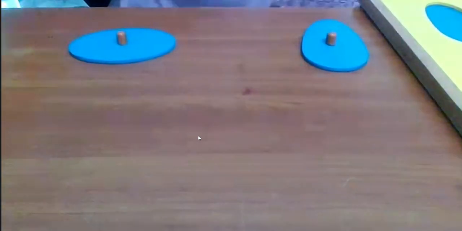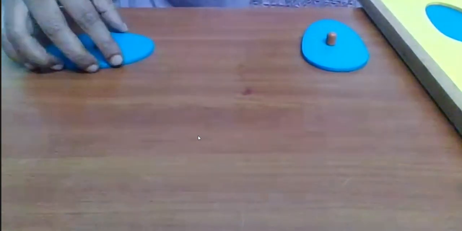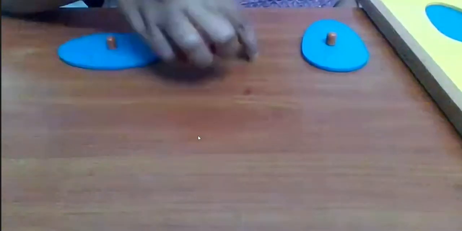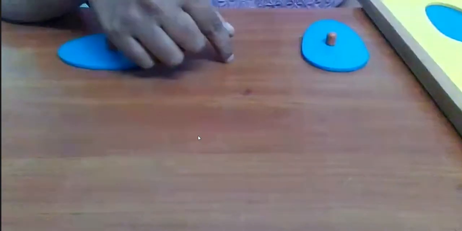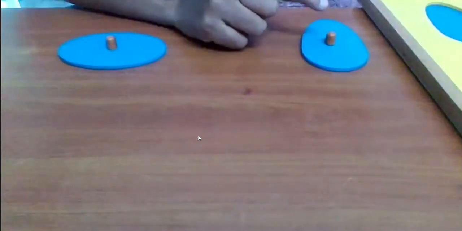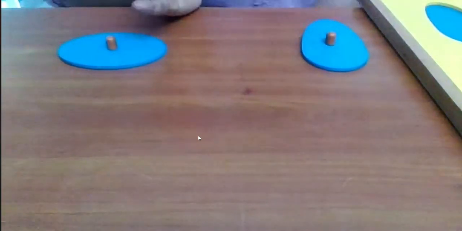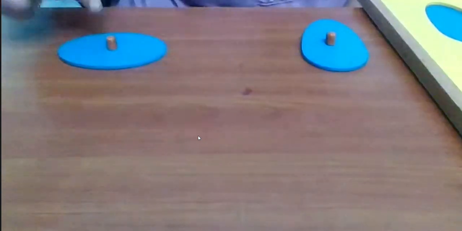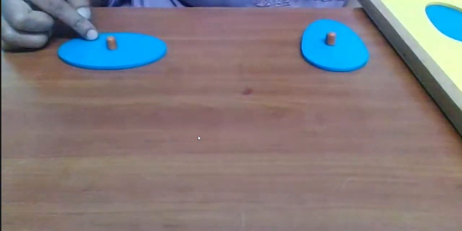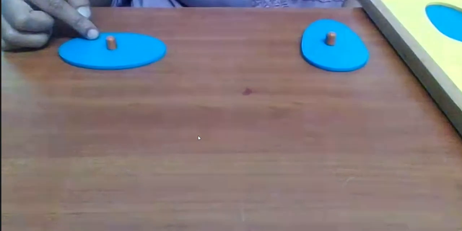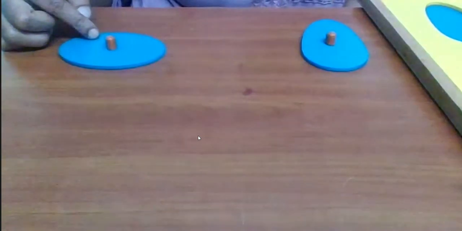Okay, so let's start the presentation. Have the ellipse. Ellipse, and then the circle has to come here. I'll just keep it now, and then the oval. Here I'm going to introduce the names to the children. So this is ellipse.